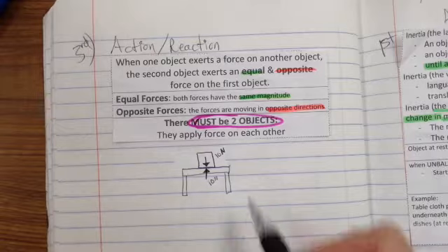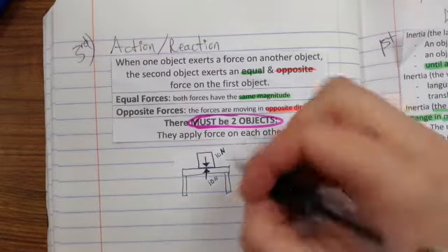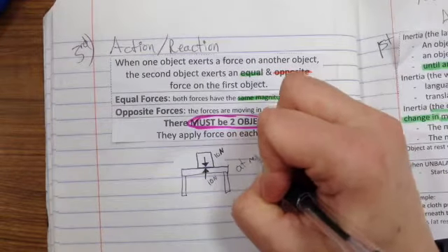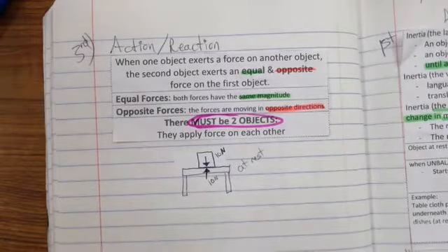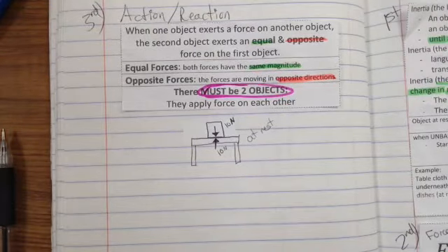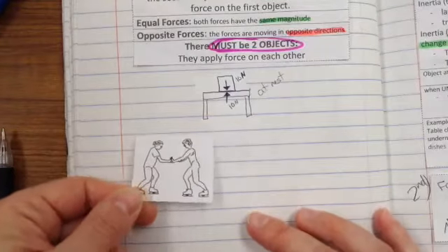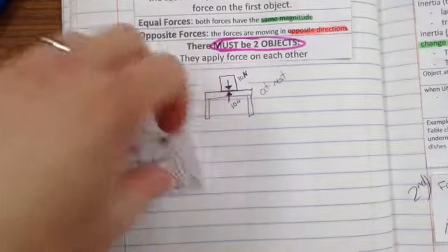Okay? That is what we're talking about with this action-reaction. Those are objects at rest. But if we have objects in motion, it still applies. So let's take a situation where we have forces applied and we can see the motion. The force will actually cause a motion.